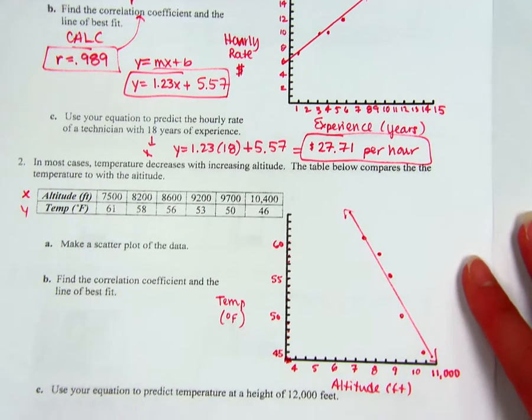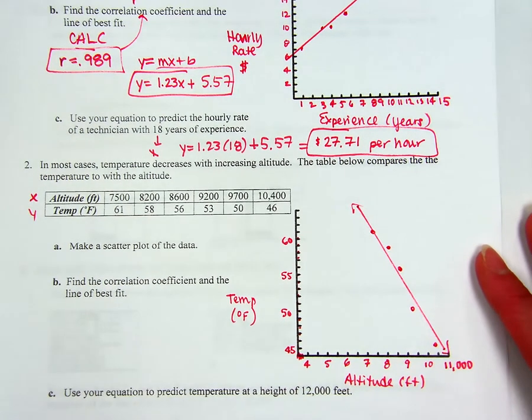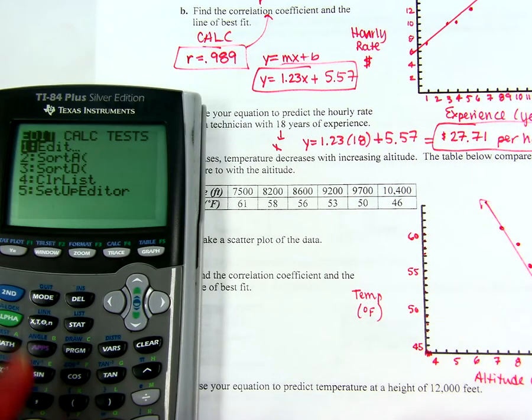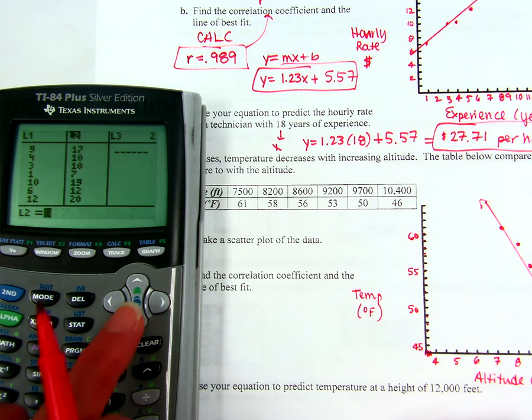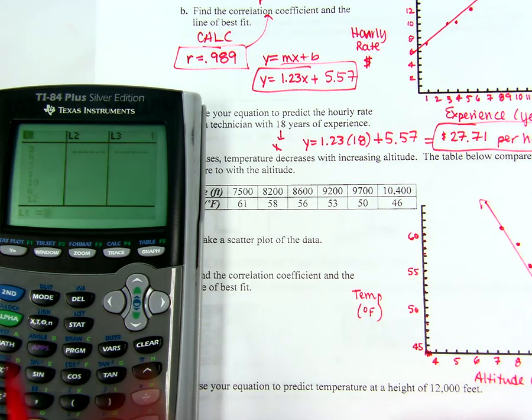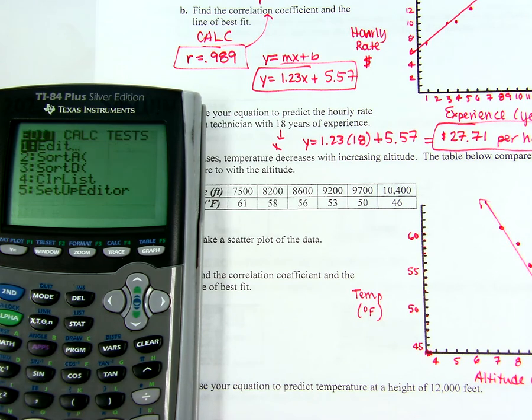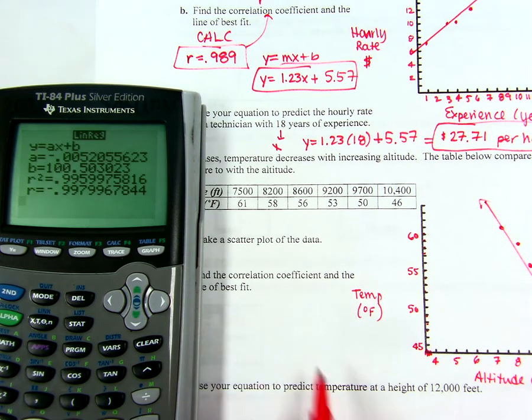Now we just need to type these into our calculator. I'm going to go back to stat, hit edit, and clear. Make sure you always hit clear, not delete, and then the down arrow, and that gets rid of all the numbers that are already there. Then I'm going to enter in all my y values. Now I just hit stat and calculate, and number 4, hit enter 5 times.